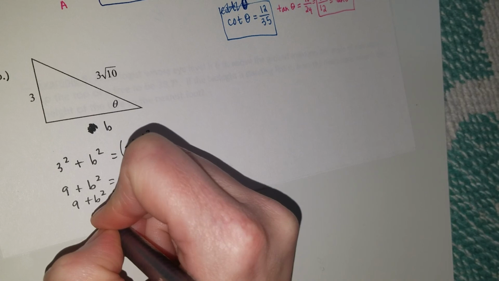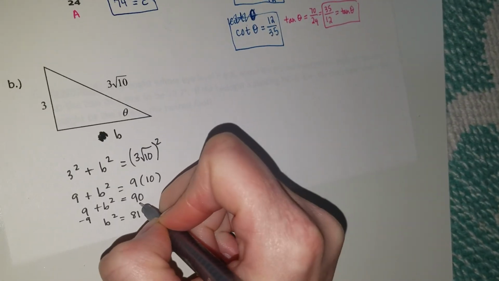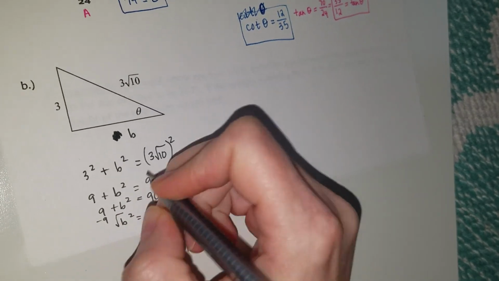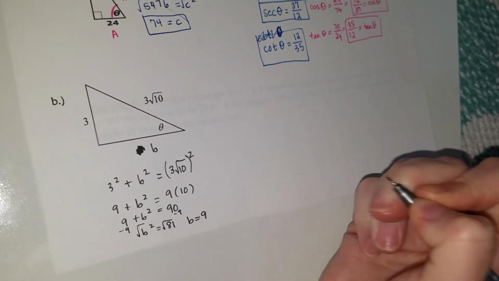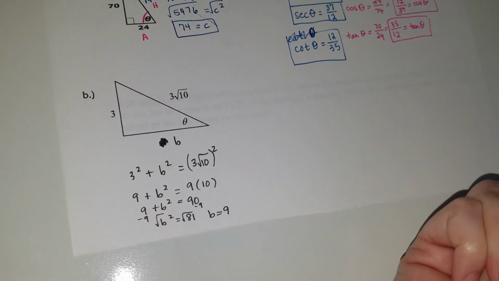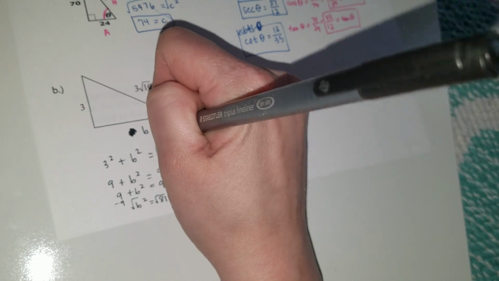Subtract 9 from both sides. So b squared would be 81. Okay, so minus 9. And then to get b by itself, you take the square root. You don't have to worry about the plus or minus here because it is an actual side length. So we can reject the negative answer, and this side will be 9.